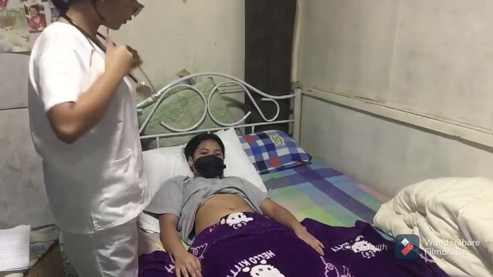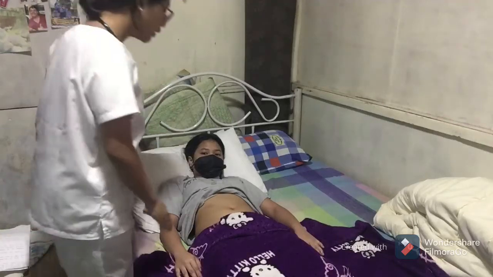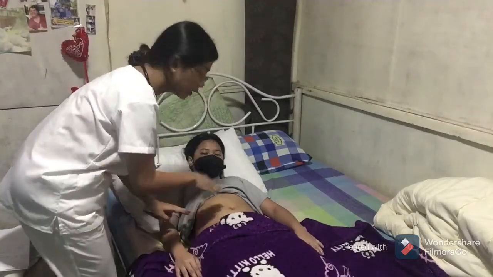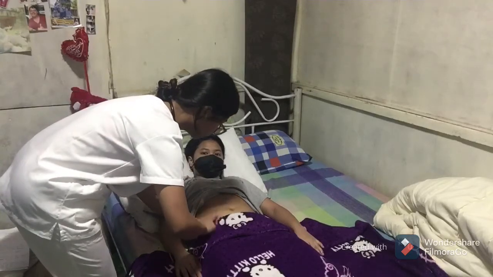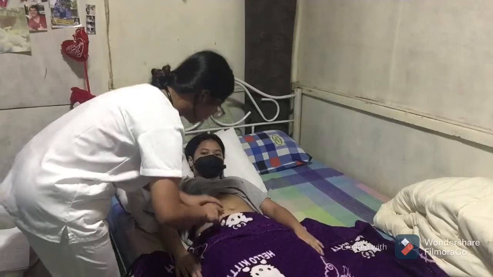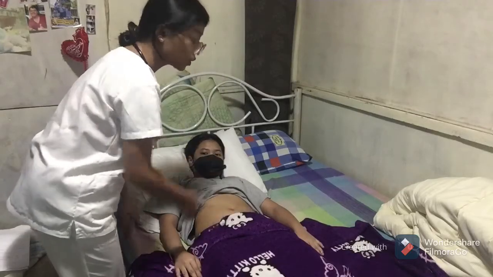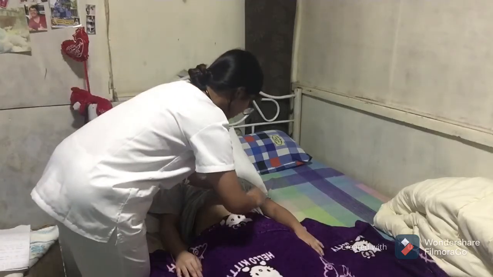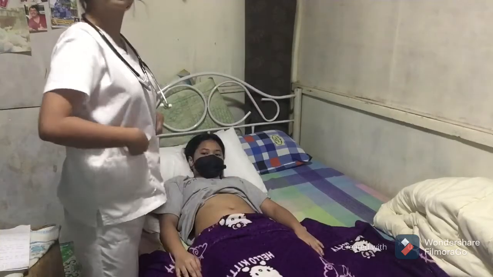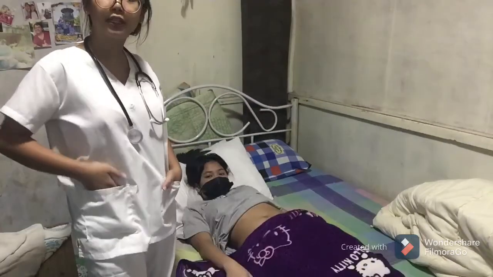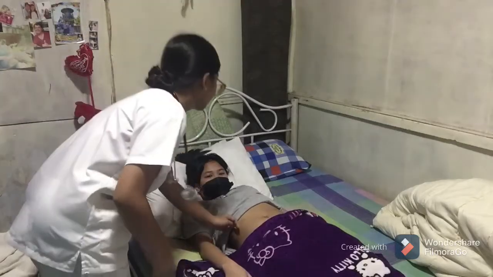Percuss the right lower quadrant starting from the midclavicular line downward. Repeat the same procedure on the left side. Percuss for the liver on the right side.